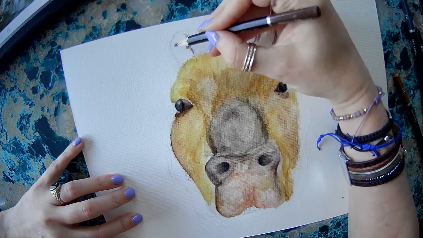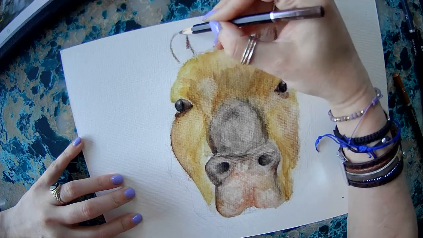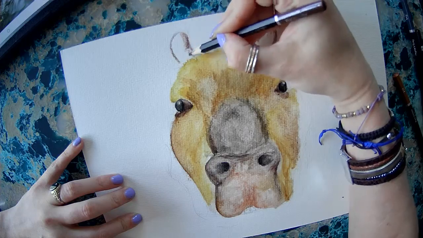And I might get Michael to read out a fact or two. No, because I've got to make my Minecraft pig. Oh, okay.